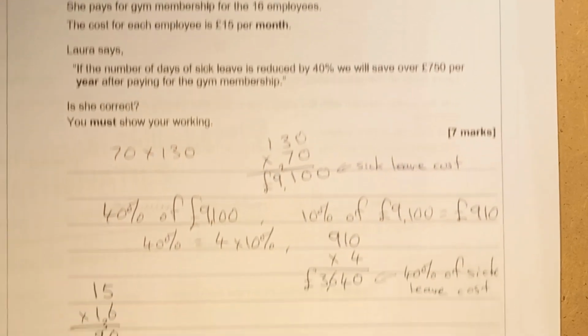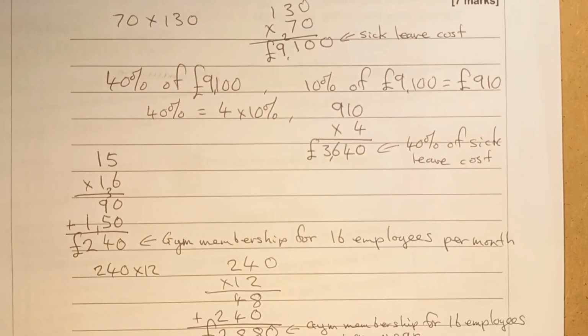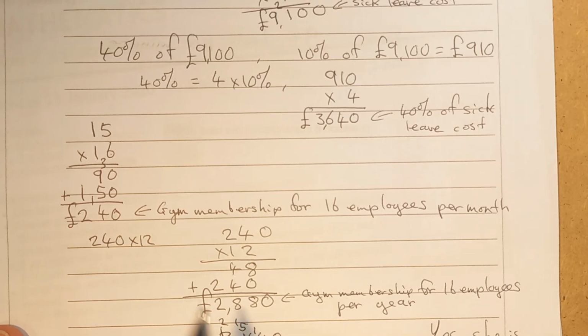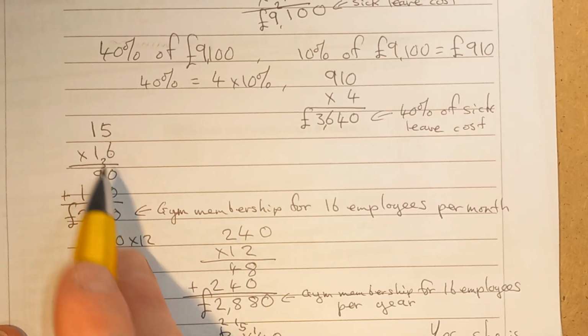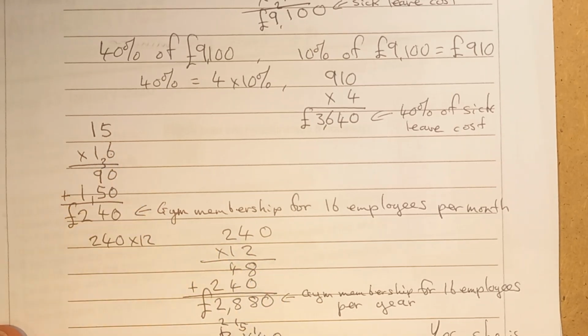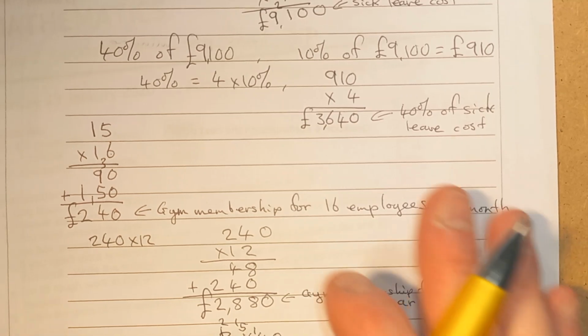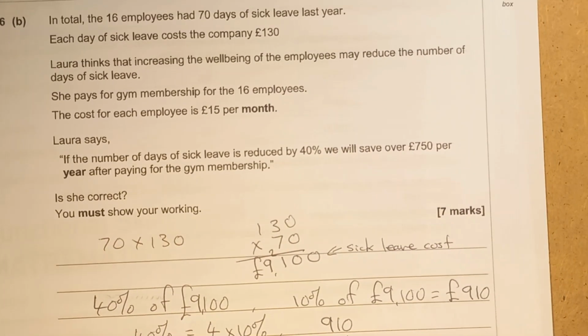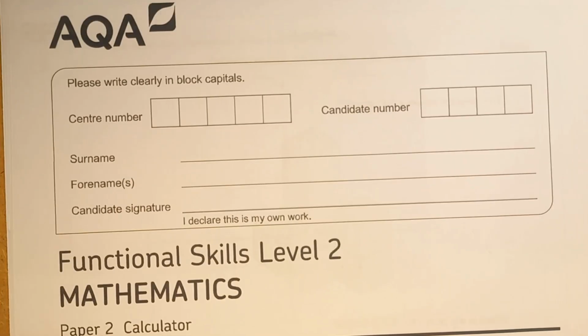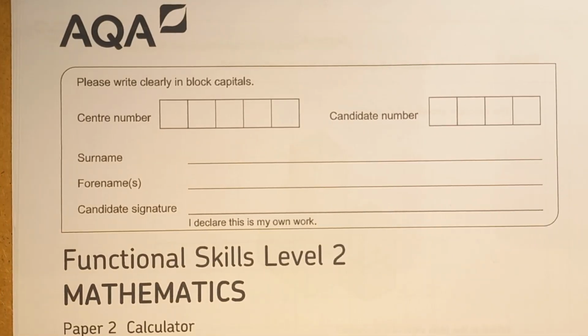Either way is fine. I would say the place where it's possible to make a few mistakes here are probably on these multiplications, 2 digits by 2 digits. But just remember, if you've got zeros, ignore the zeros, put them in afterwards. Otherwise, it would get really complicated. And that's the end of the non-calculator section. Okay. So now we're moving on to the calculator section of the paper.